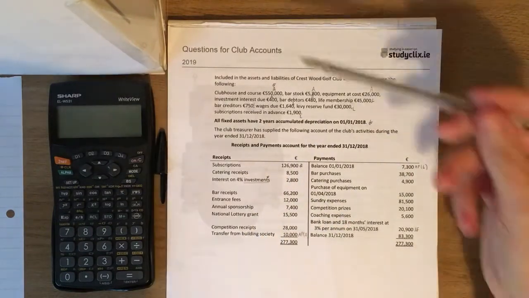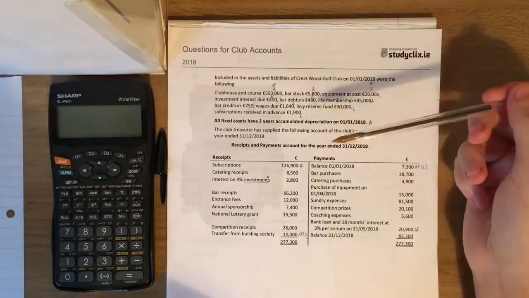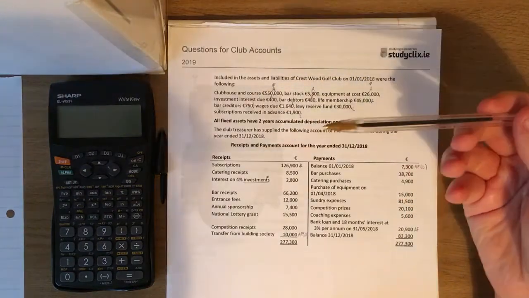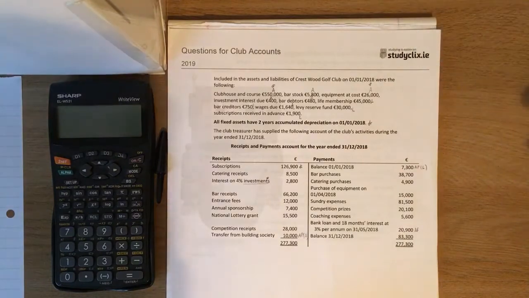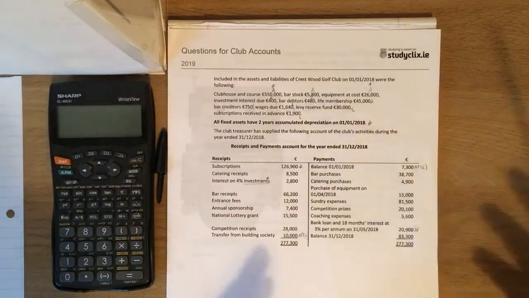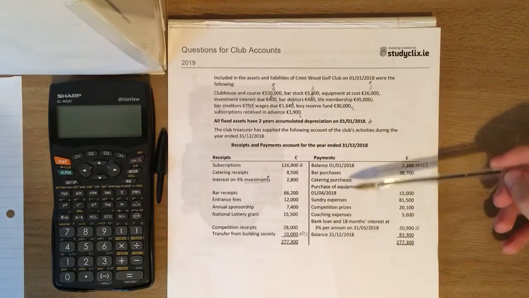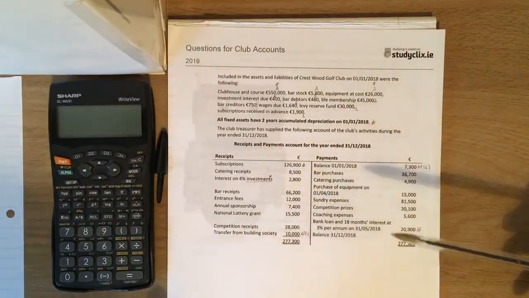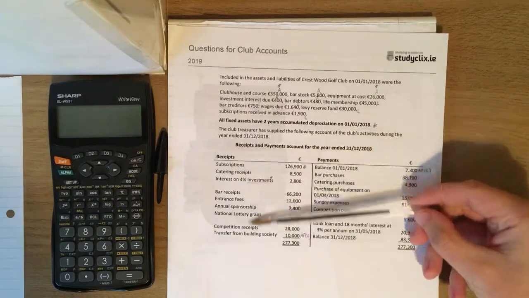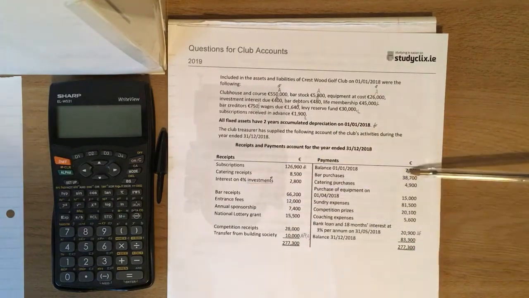Alright, so next thing I'm going to do on this question is the income and expenditure account. So income and expenditure account is like a profit and loss account for the club. Okay, so we're going to mainly draw our stuff from the receipts and payments account. Receipts standing in for income, payments for expenditure. But just remember, this is a cash account. This is cash in, this is cash out.